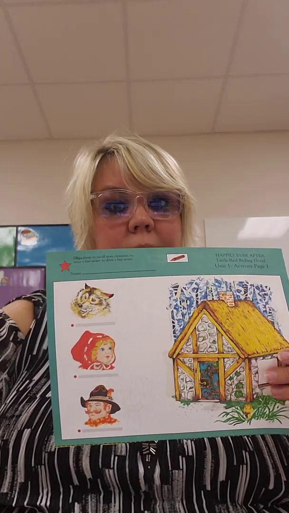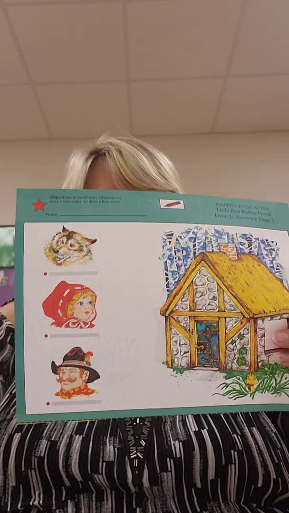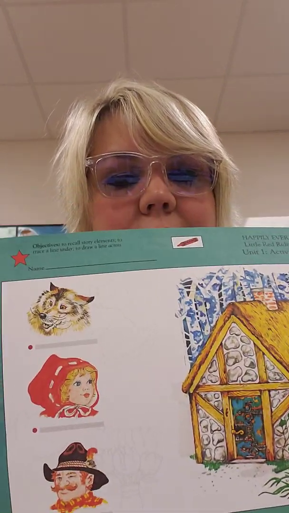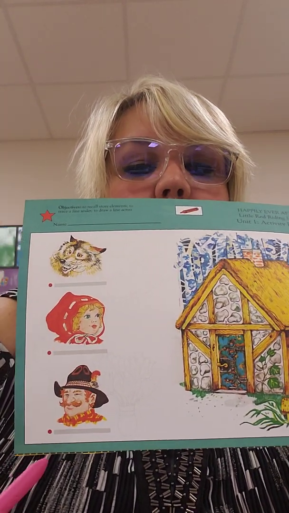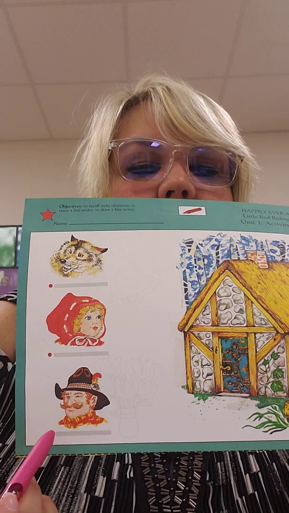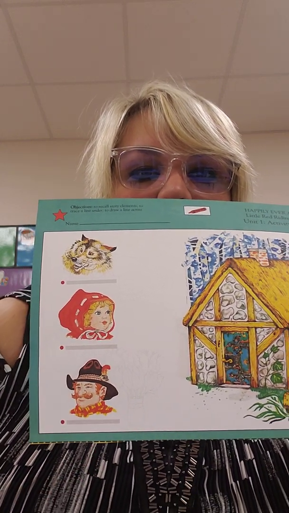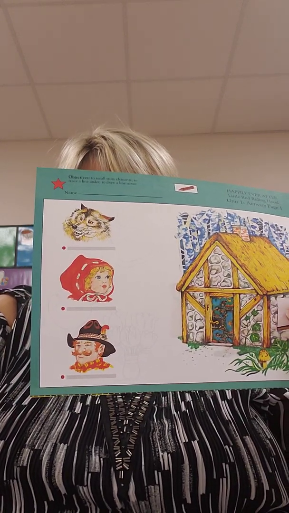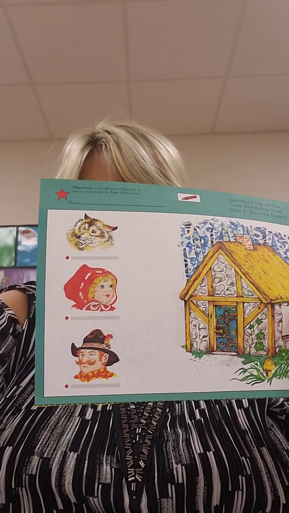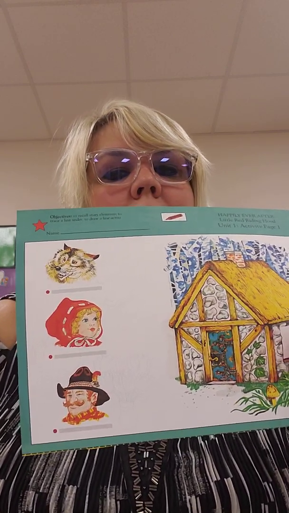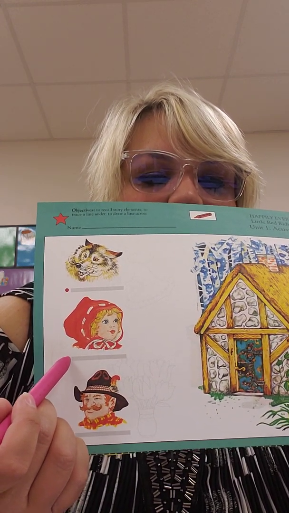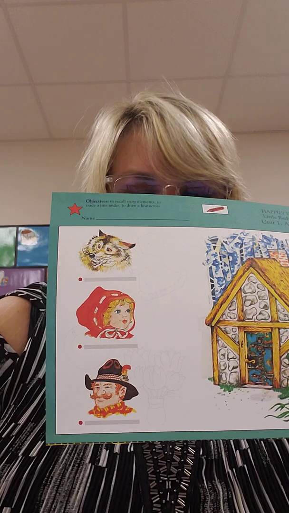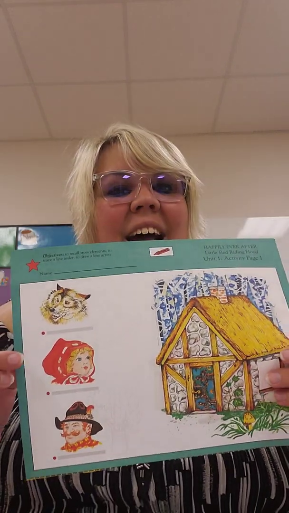My next question. Who saved Little Red Riding Hood? Who saved Little Red Riding Hood? The woodcutter. So take your pen, put it on the red dot, and draw a line under the woodcutter. Great job. Last question. Who brought fruit to Grandmother? Little Red Riding Hood did. So you're going to take your red crayon, put it on the dot, and draw a line under Little Red Riding Hood.